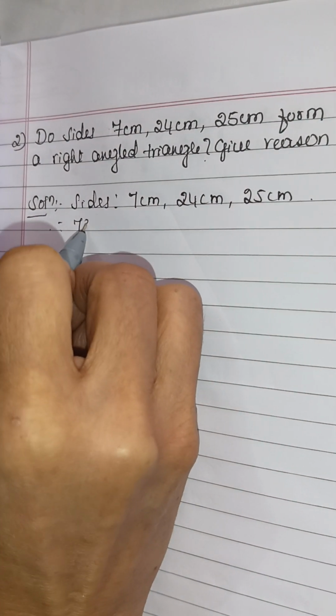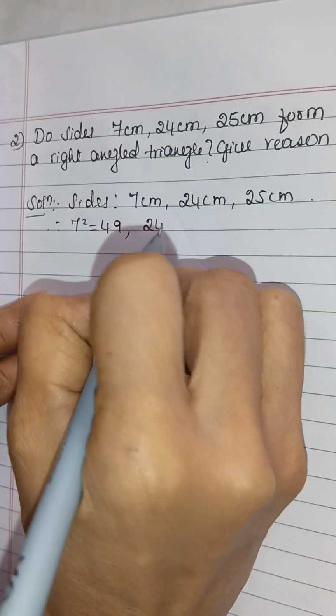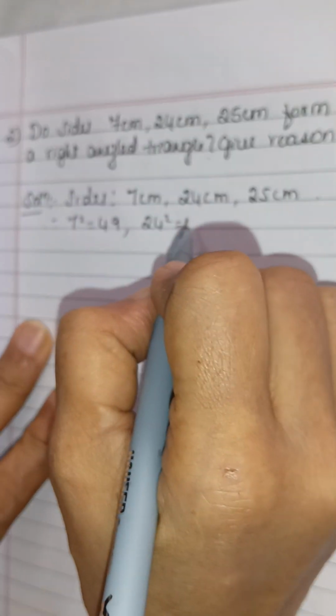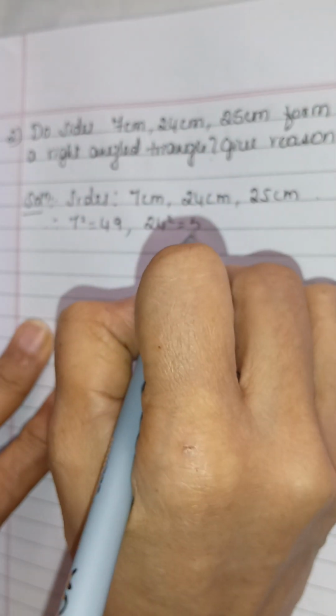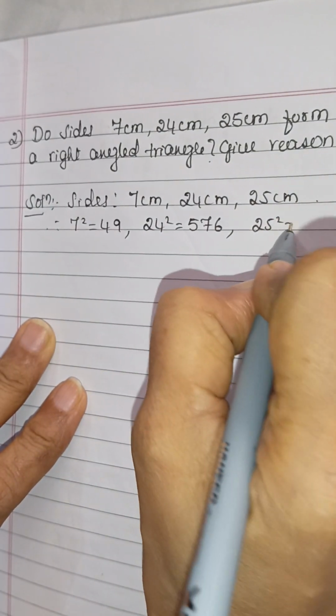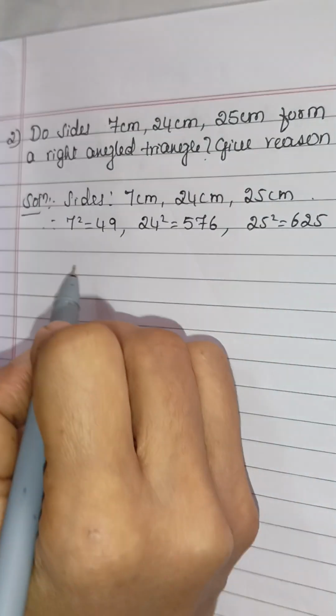Therefore 7 square is 49, 24 square is 576, and 25 square is 625.